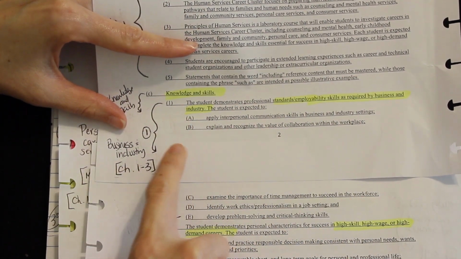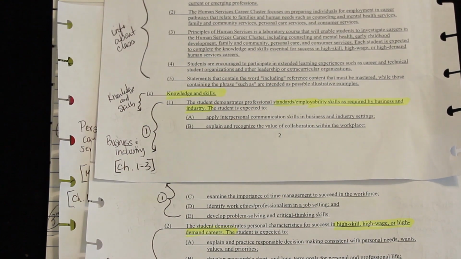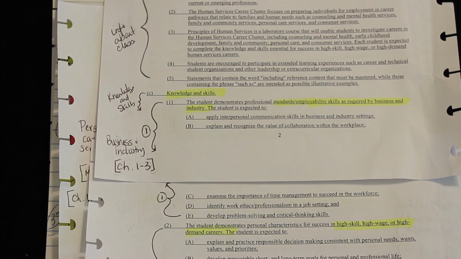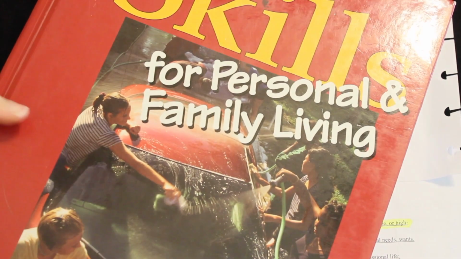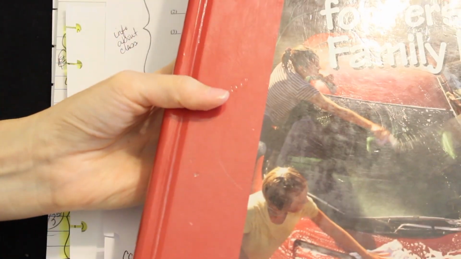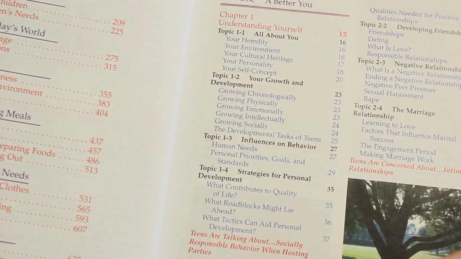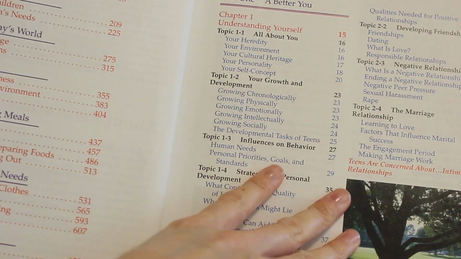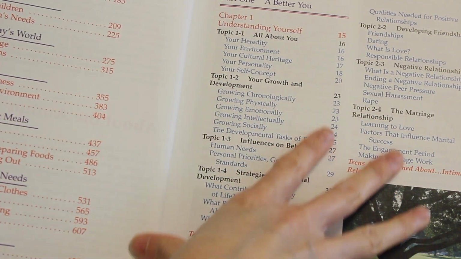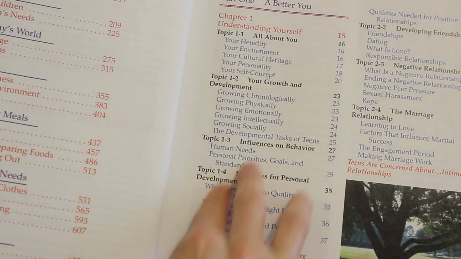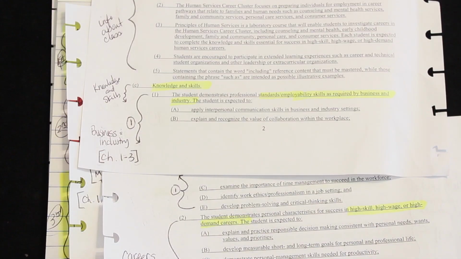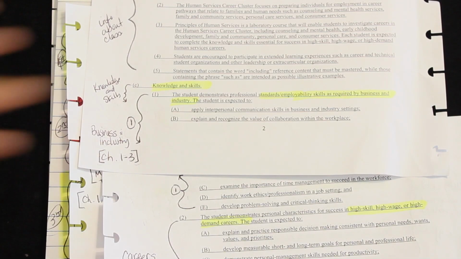In the book that we have for our school for 9th grade principles, this is our book right here, it is called Skills for Personal and Family Living. What I do is I open it up to my table of contents, and I want to see what chapters are going to match that particular section. That does take a while, especially if you're not familiar with the book.